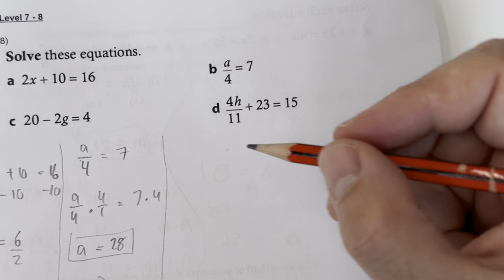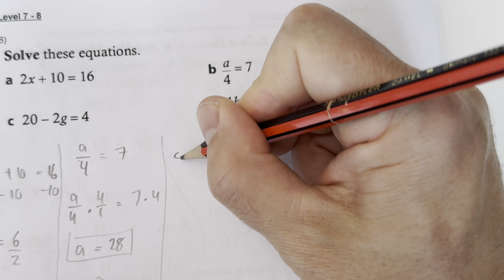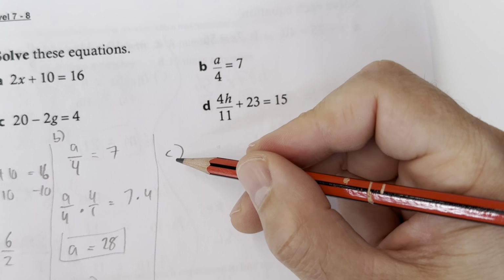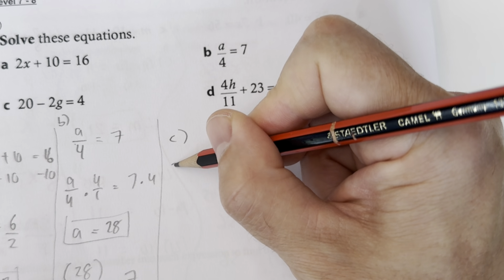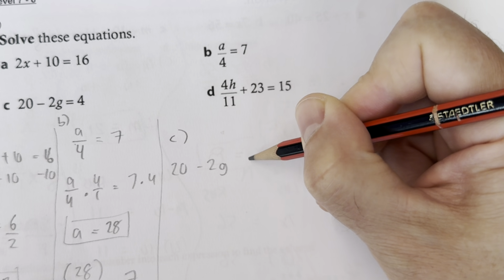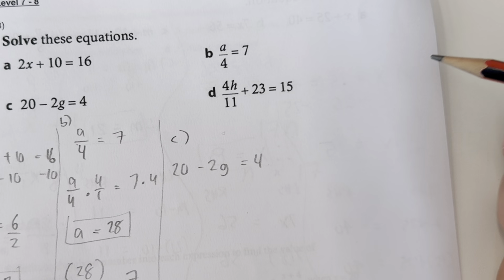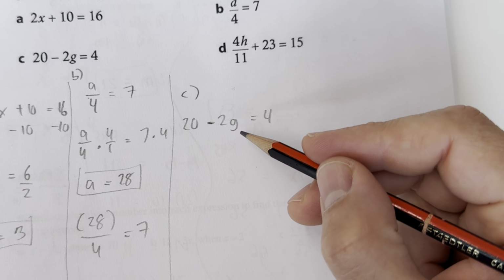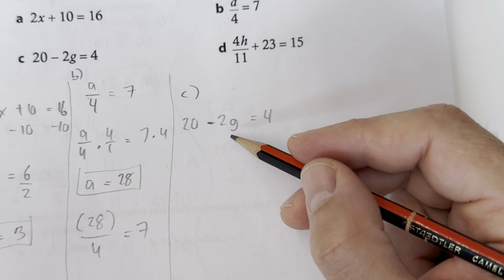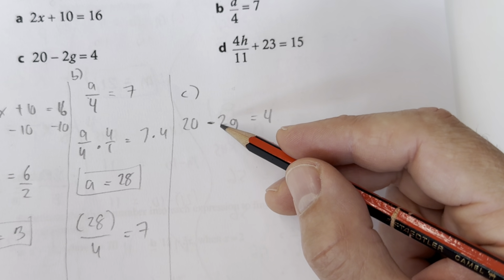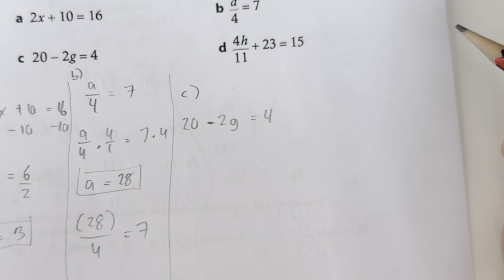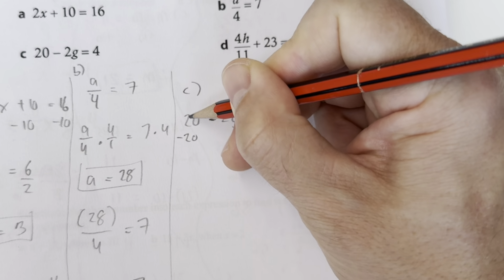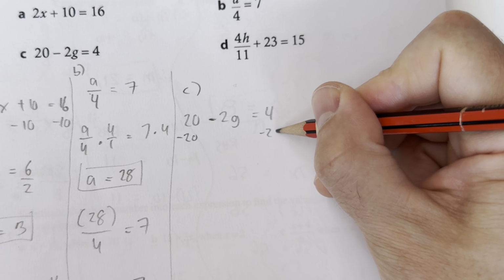Okay, down to C right here. And this one is now an actual two-step equation. Oh, this was B. There you go. Okay, so here we go. We have 20 minus 2g equals 4. Okay, so I want to get this g isolated. It's not isolated. Gotta take care of this negative 2. But before that, I gotta take care of this 20, okay? So the opposite operation of 20 is minus 20. And come over here, it's minus 20, okay?